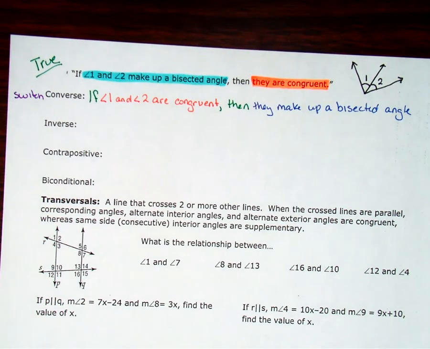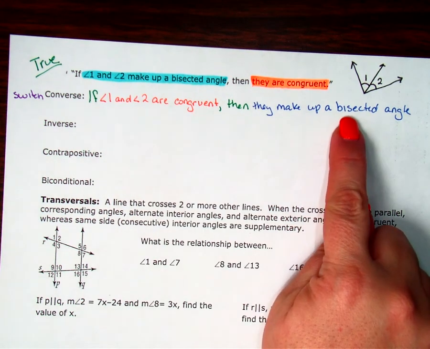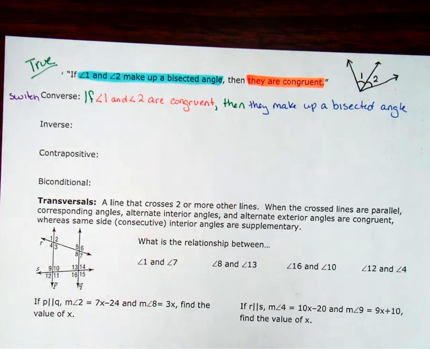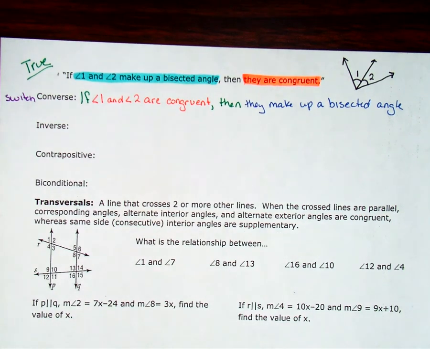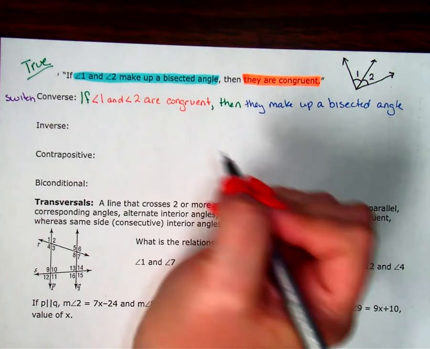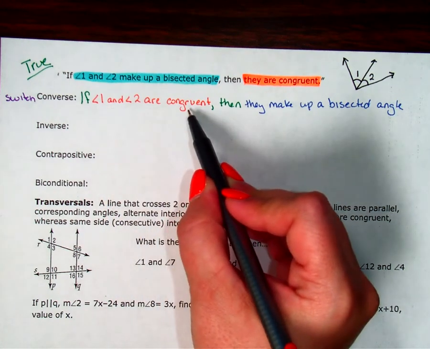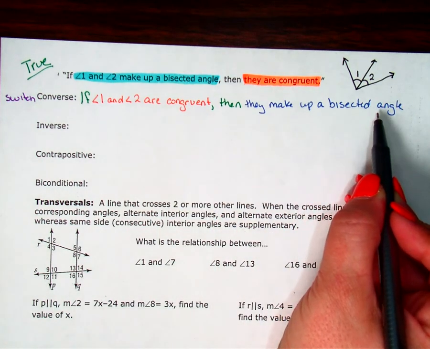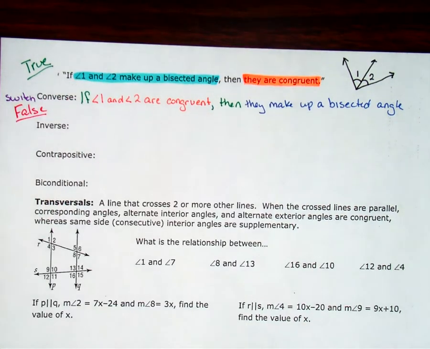Okay, but what about my converse? If angle 1 and angle 2 are congruent, then they make up a bisected angle. So any angles that are congruent have to be from a bisected angle. Is that true or is that false? Hopefully, if you think to a vertical angle, right, then we know that that means it doesn't have to be from a bisected angle. They could be vertical and they would still be congruent. So angle 1 and angle 2 could be congruent, but maybe not from a bisected angle. They could maybe be from vertical angles. So this is a false statement.